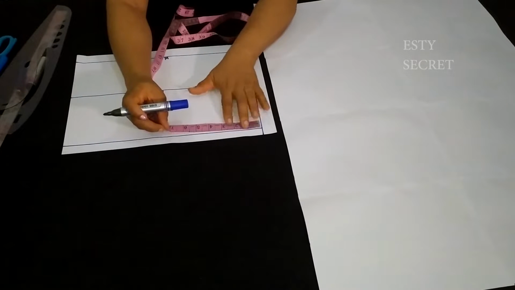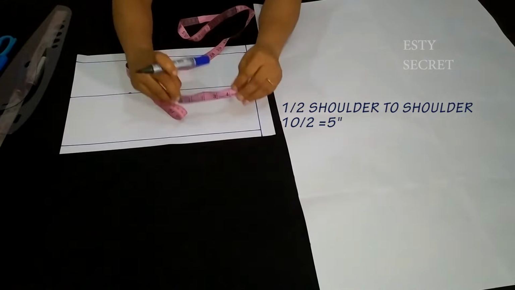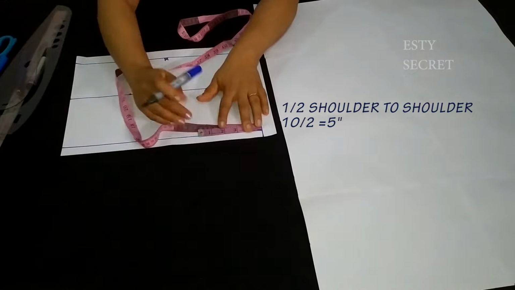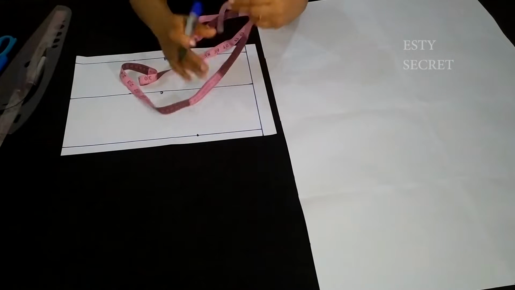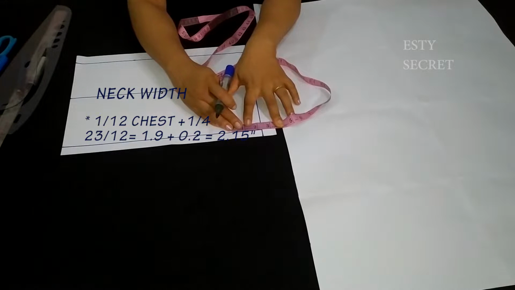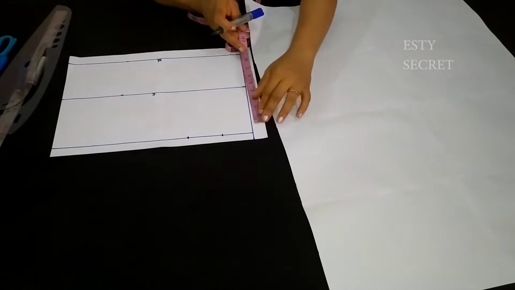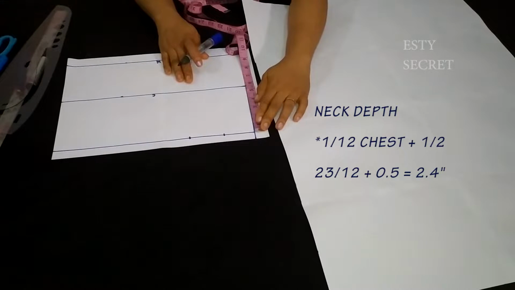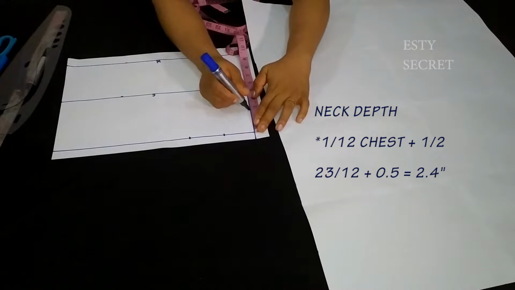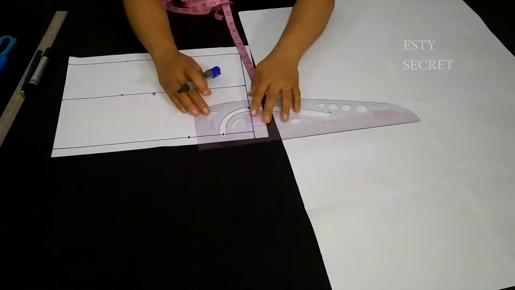So now I'm going to put half the shoulder measurement. So just from shoulder to shoulder, just put half of that. The next thing to do is the neck width. This neck width is subject to change in future. Then the neck dip. So there is a formula on how to calculate the neck dip. So you can look at that. That is if you don't have your desired neck dip.